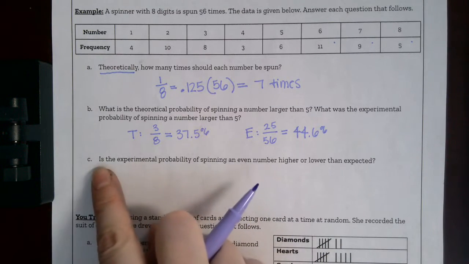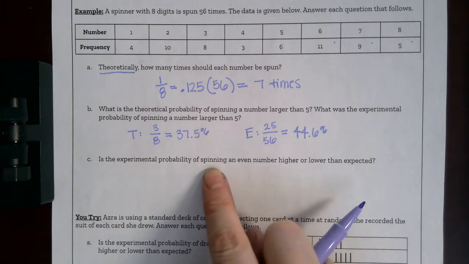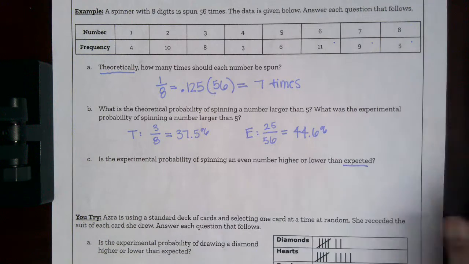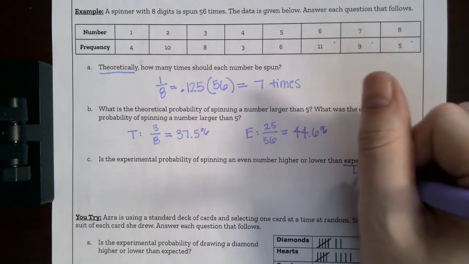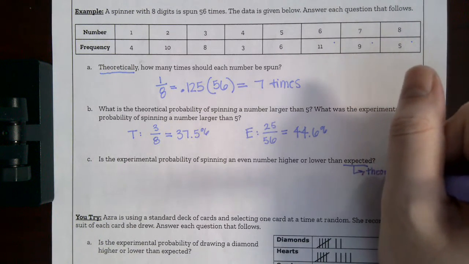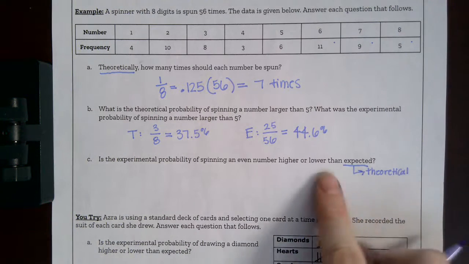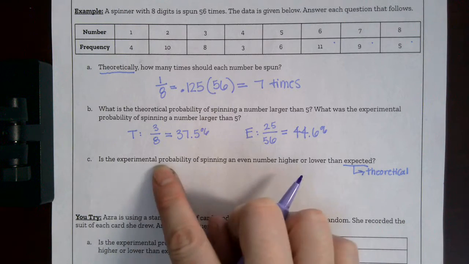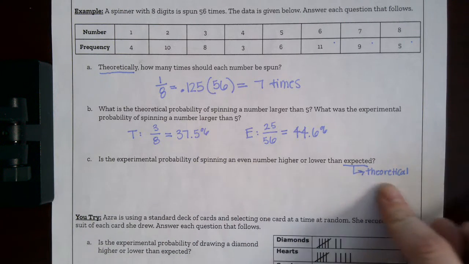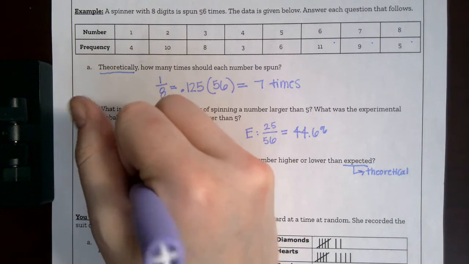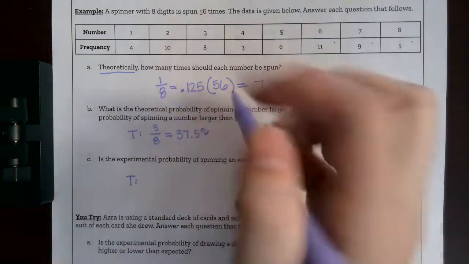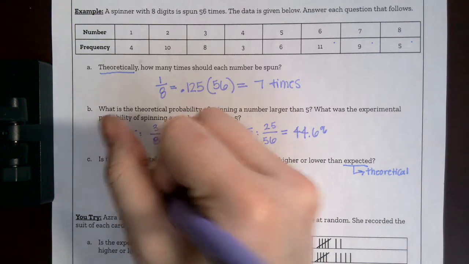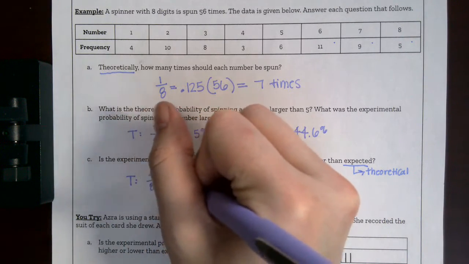And last one, you could have a question that's like this. Is the experimental probability of spinning an even number higher or lower than expected? Expected is another way to say our theoretical. So if it ever asks you for an expected, that's our in theory value. So is the experimental probability of spinning an even number higher or lower than expected? So let's find the theoretical of an even number. Our even numbers are 2, 4, 6, and 8. That's 4 out of 8 total. So in theory, that's 50%.